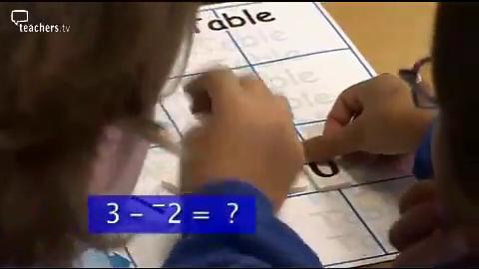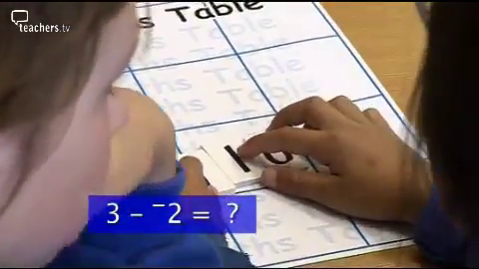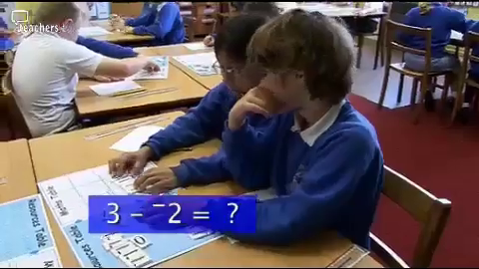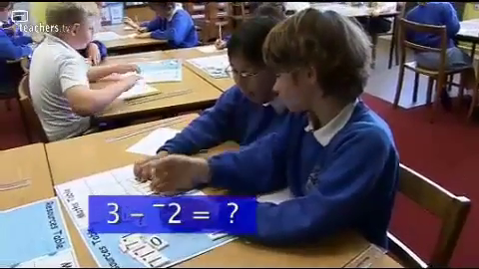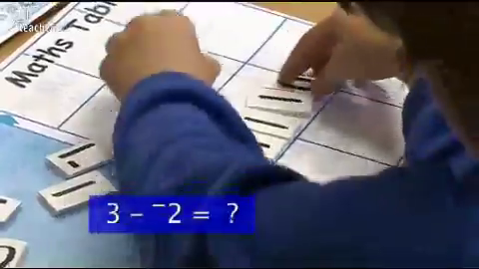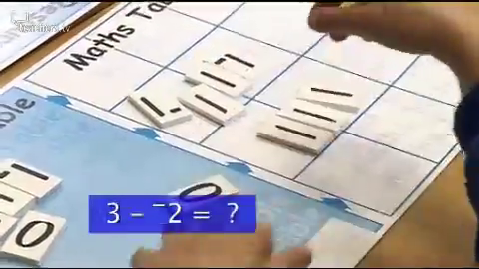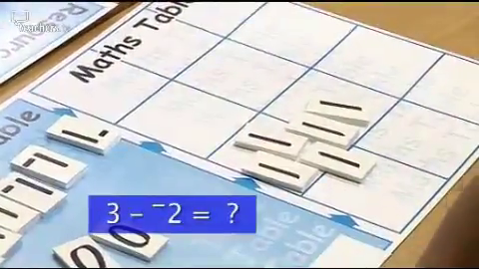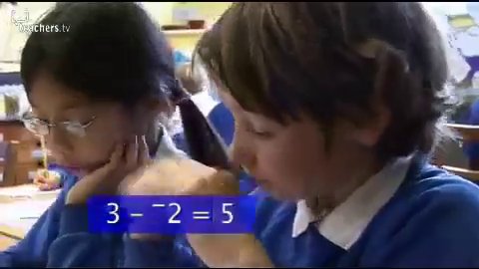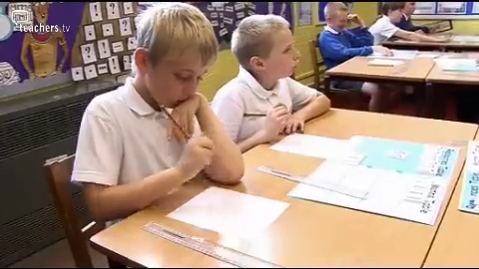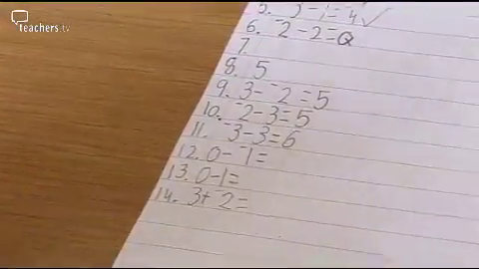Got that? How are we meant to take away 2 negatives? Next one. Hold on, Scott, that's number 5. And Jacqueline, we take away 2 negatives, is that 6 or 5? Which equals, how much does that equal? 6 or 5? 5. So the answer is 5.